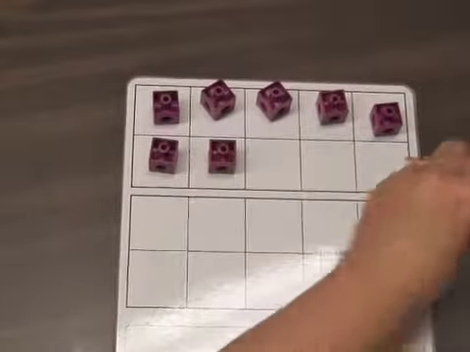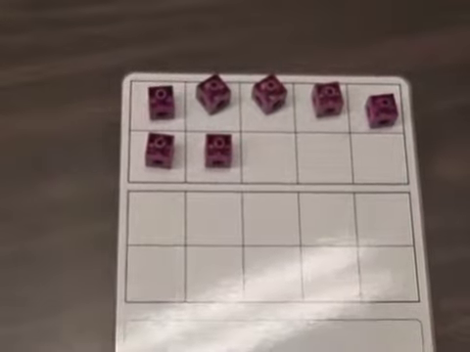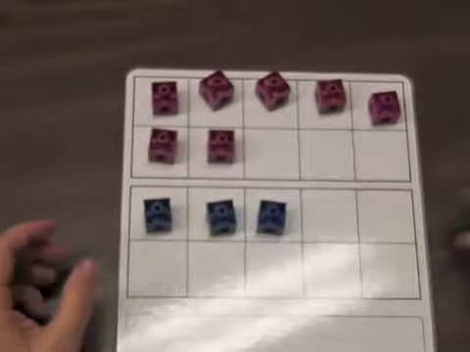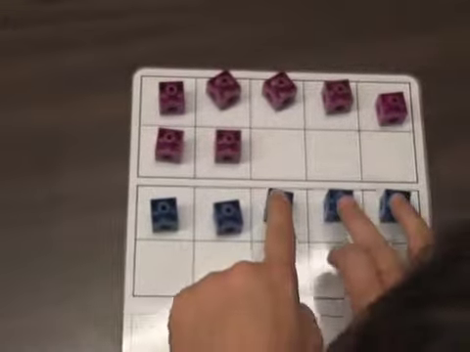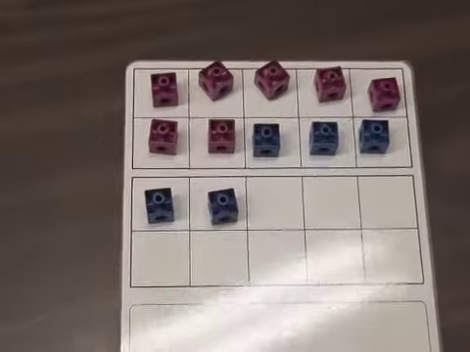If I had, let's say, 7, so I'm going to do 7 plus 5. So I have my 5 down here. Again, I need 3 to fill that 10. So I've got a 10 and a 2, which makes my 12.